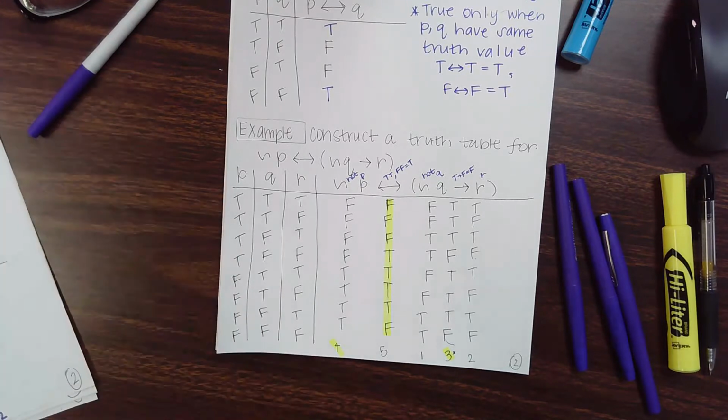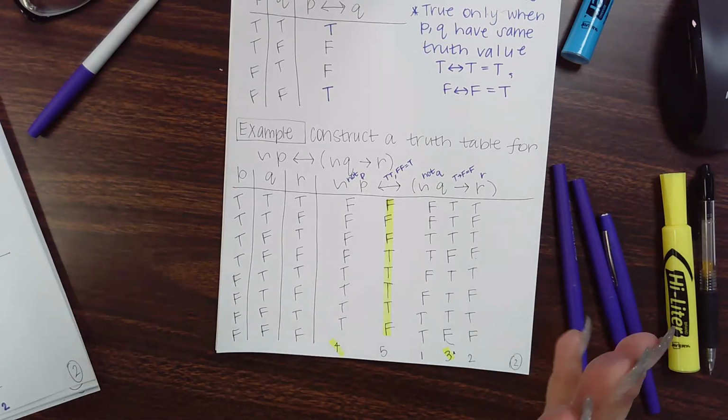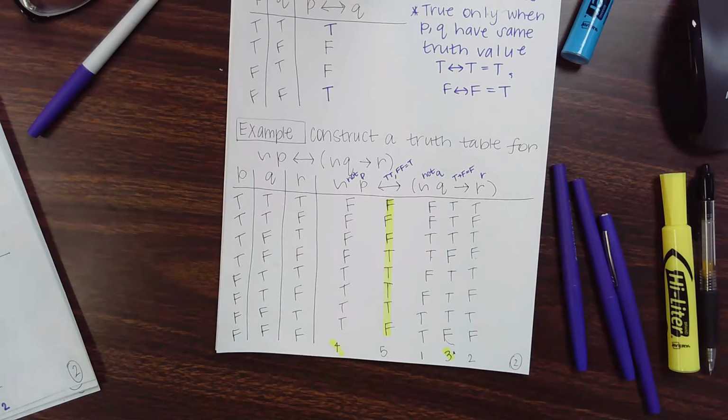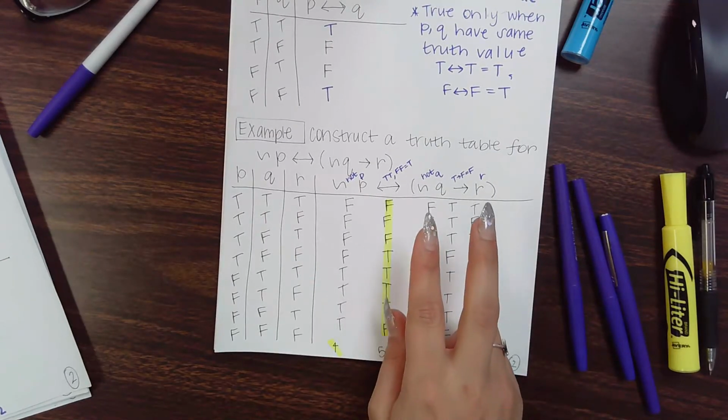Okay, if then, order matters, T to F. That's it. That's the only F. Okay, biconditional, we need both to be the same.